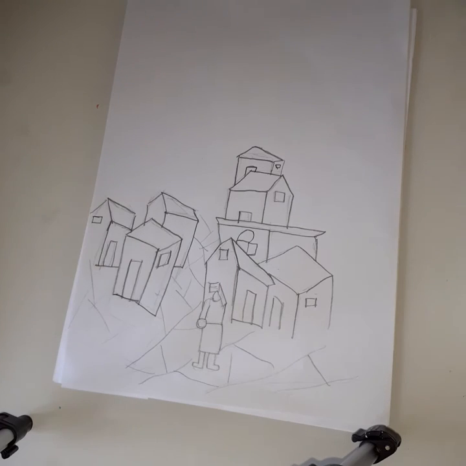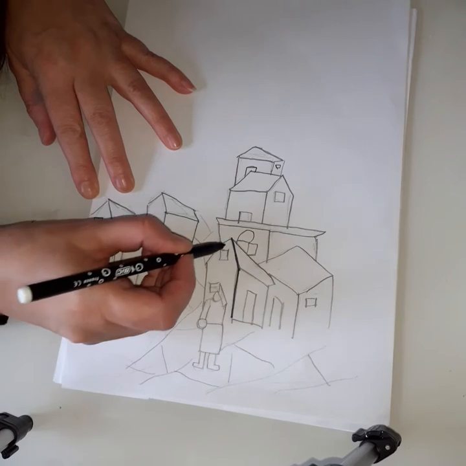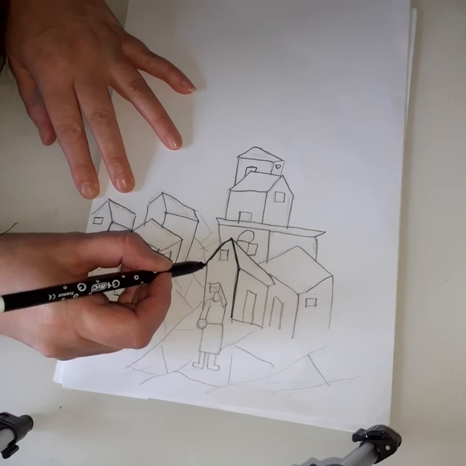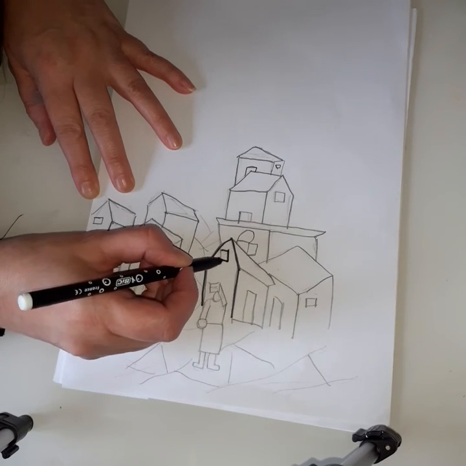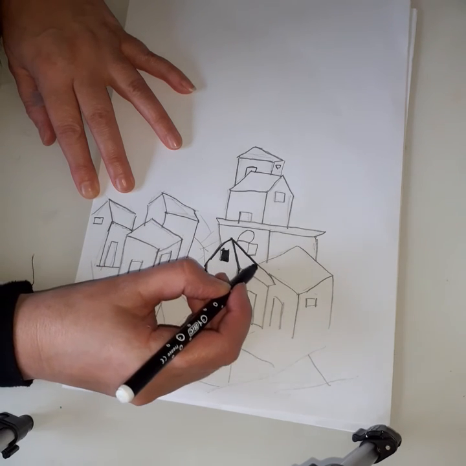So you get a choice. We can go around this with black pen and do the bits with black pen. One might just be a bit thick. Let's just change pens. So we can go over our houses with a black pen. We can colour the windows and any bits that need doing.